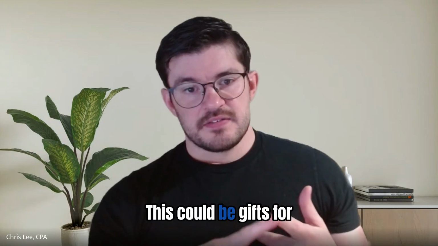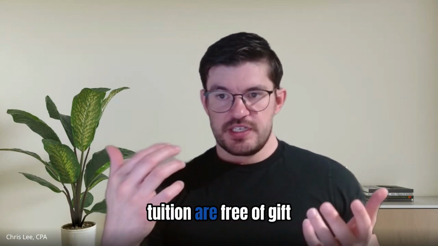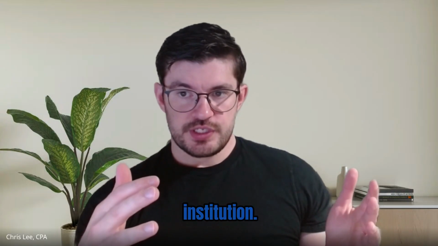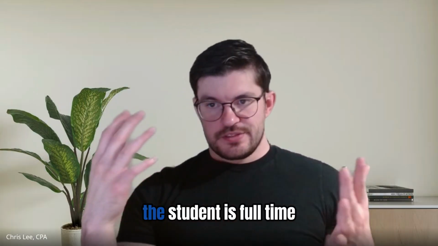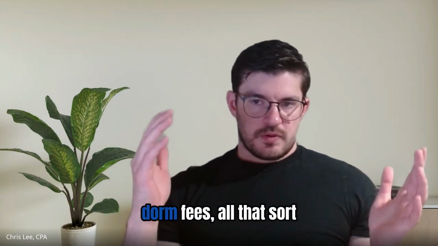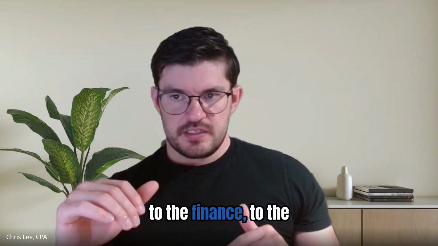This could be gifts for tuition. Gifts of tuition are free of gift tax if they're made directly to the educational institution. This can be if the student is full-time or part-time, but it doesn't apply to books, supplies, dorm fees, all that sort of stuff. It's just tuition directly to the educational institution.